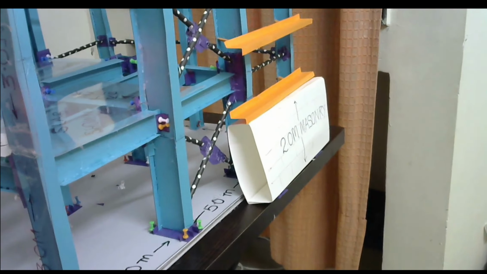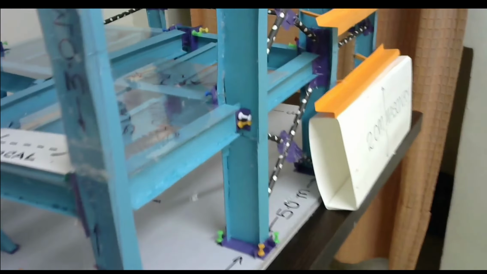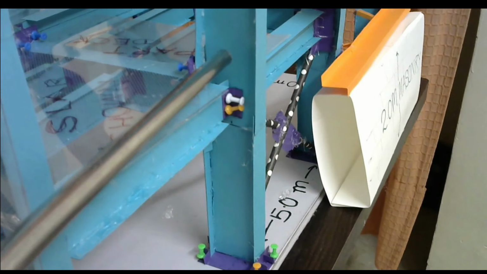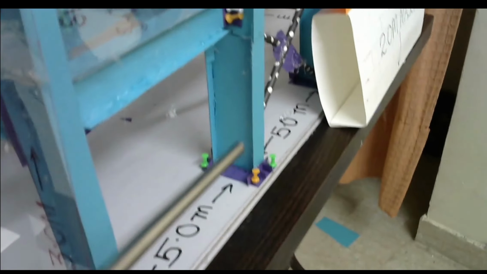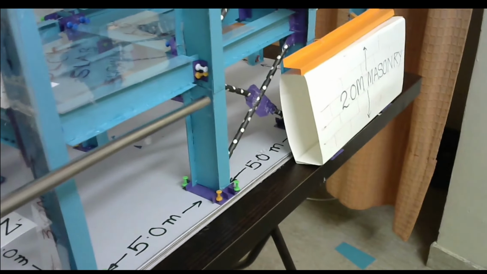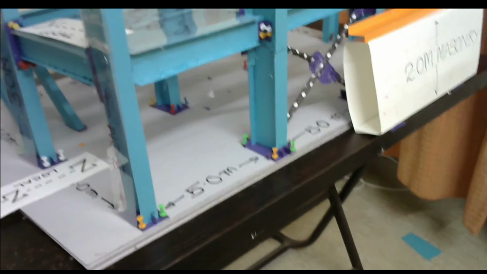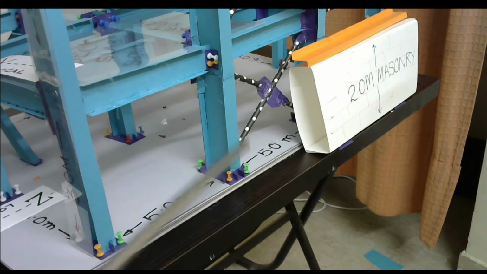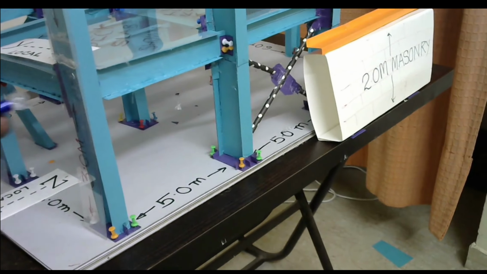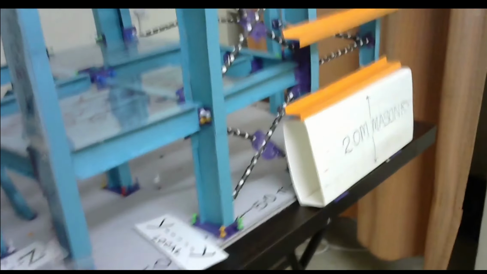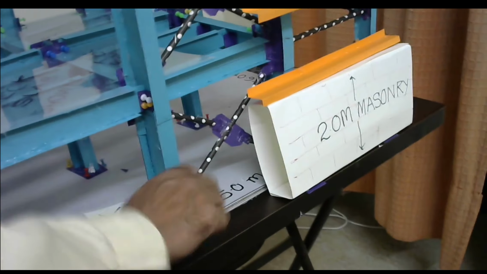There is a moment connection here. This is the moment connection. So the column is restrained against torsion and twisting. So the LX for this column will be 3 meter. Again, about the LY direction, it is pinned about this direction.